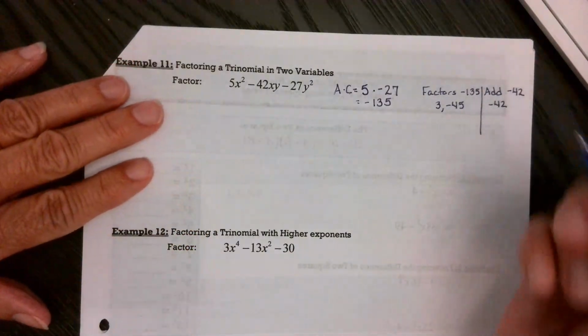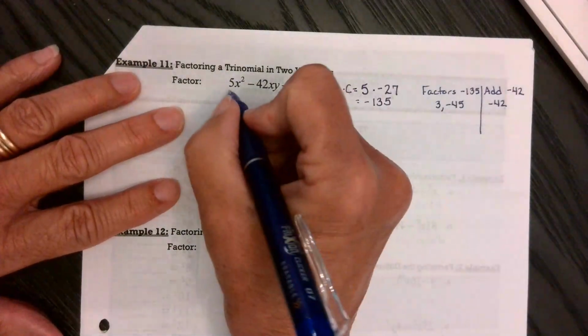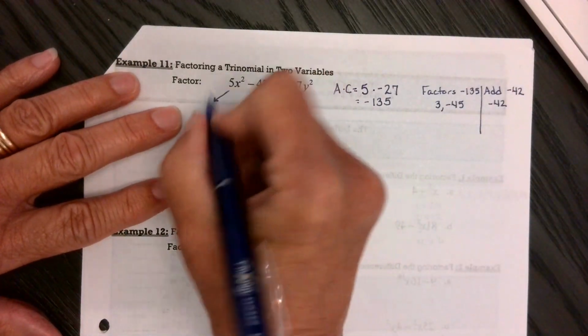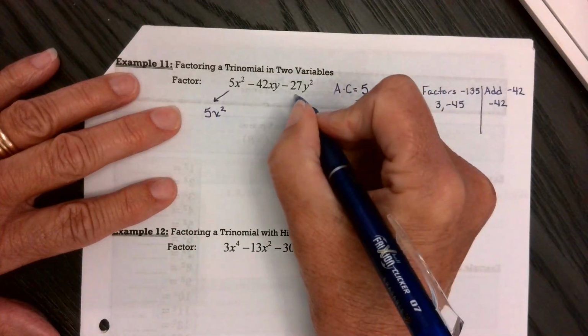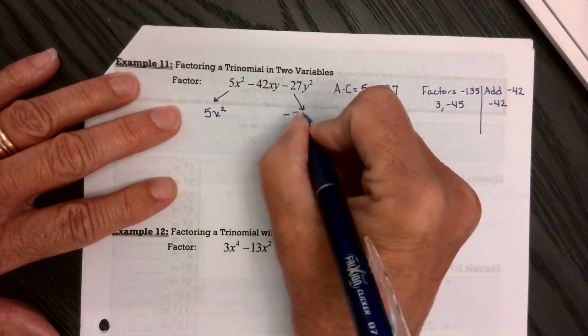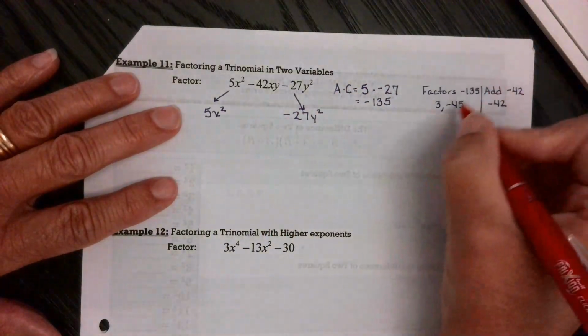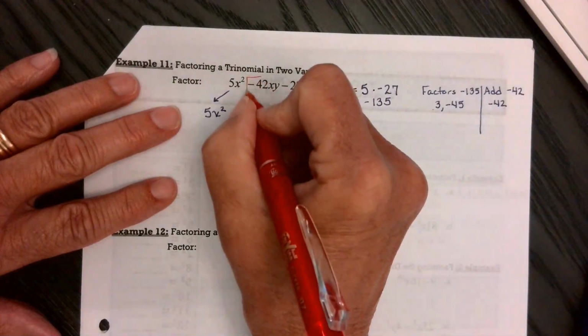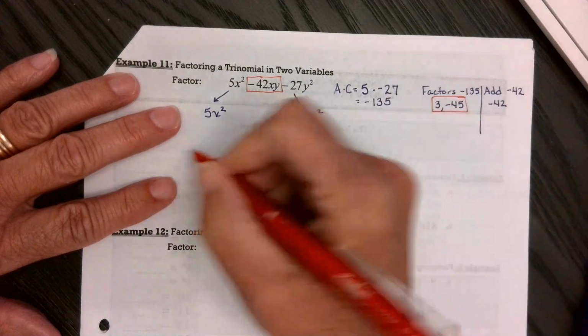All right, so what do we do with AC method? What I'm going to do is bring this down, 5x squared. And I'm also going to bring this down to give me negative 27y squared. And what I'm going to do is replace this here with these two factors.